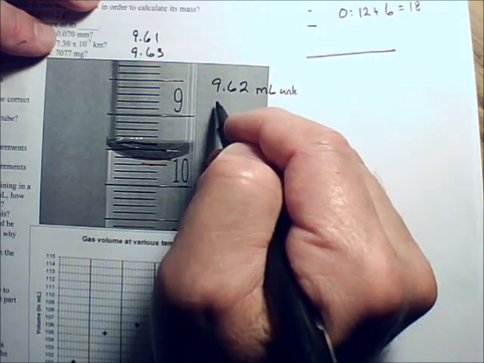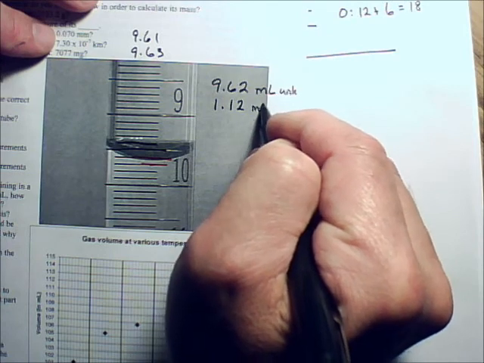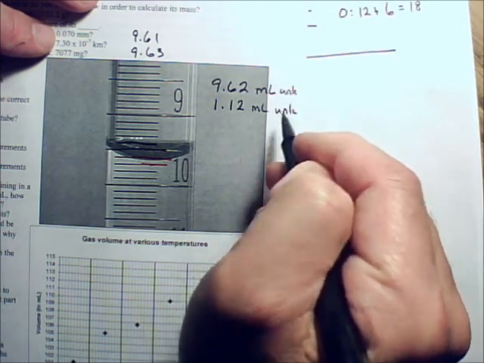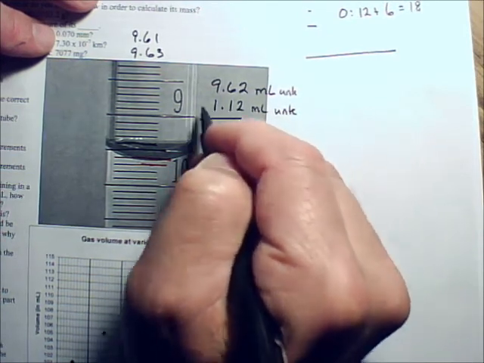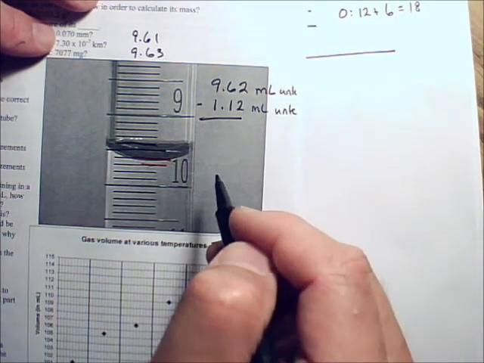All right, so our original amount was 1.12 of this unknown liquid. And so to find out how much was taken out, how much was dispensed, I need to subtract.